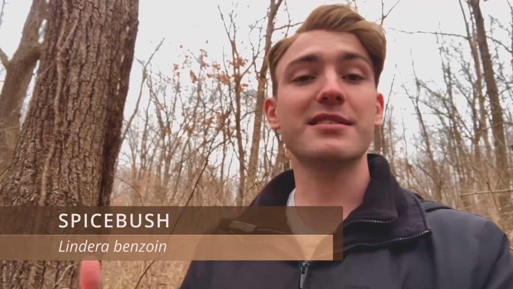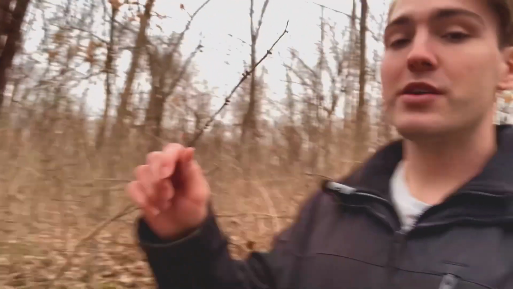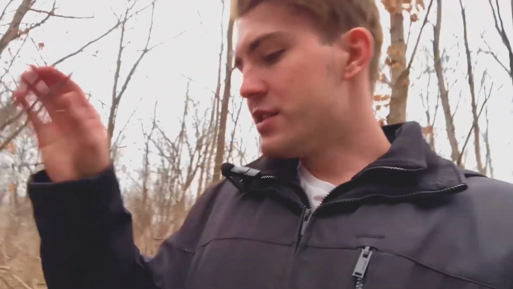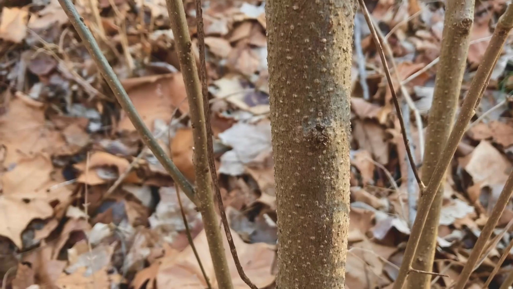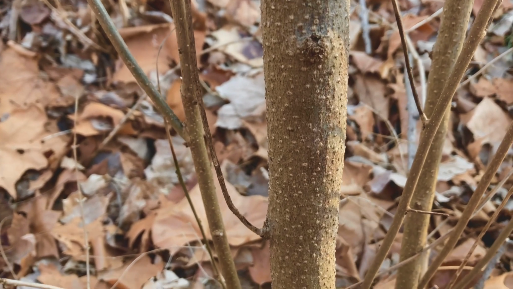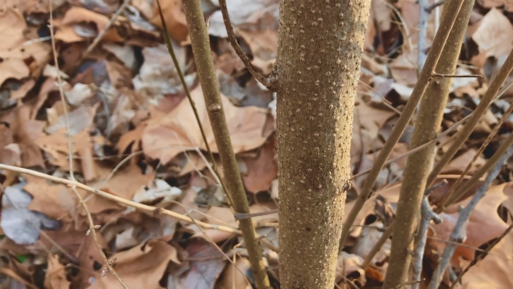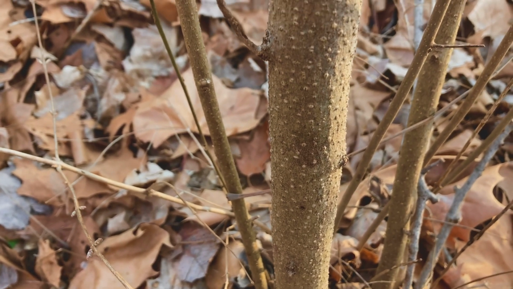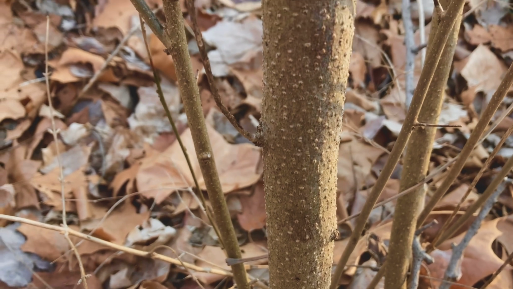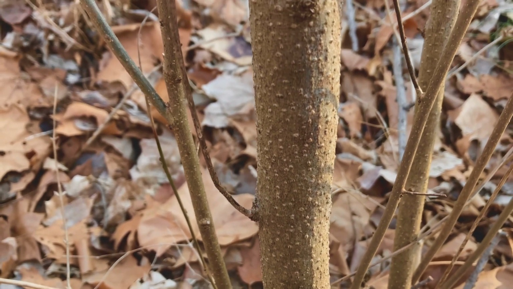But what we're going to do is take a look at a common shrub in my area. We're going to take a look at spicebush. So here we've got a spicebush. And how do I know that this is a spicebush? One thing that gives away that it might be a spicebush is its bark. The bark is very shiny. It has shiny warty lenticels on it, and it's also quite smooth besides those lenticels.